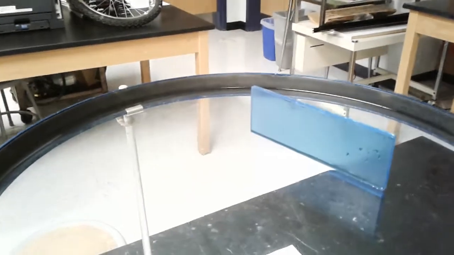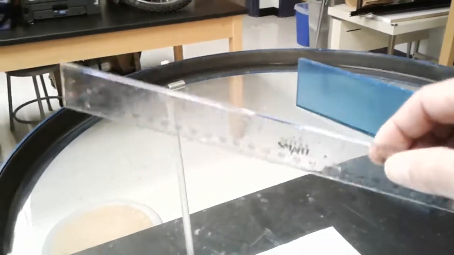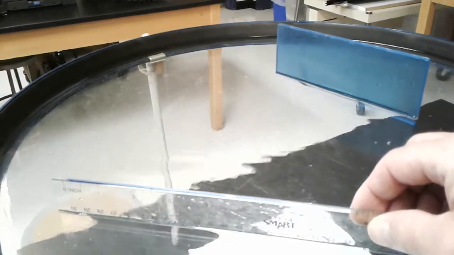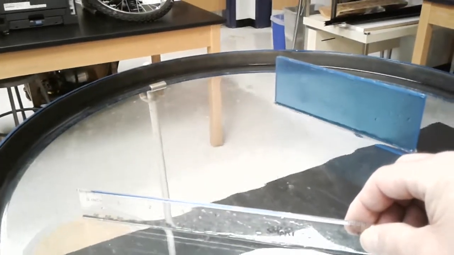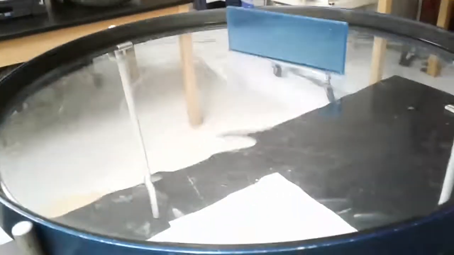We'll start with reflection. I have a barrier in the water, and this is going to represent a straight line wave generator. You can see the reflections. Now we can see the wave shadows. They're reflecting off of the barrier. If I change the angle, we get a different reflection.